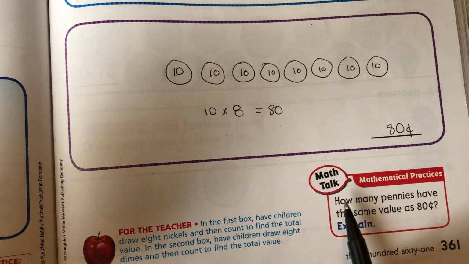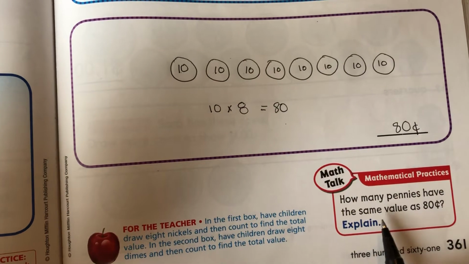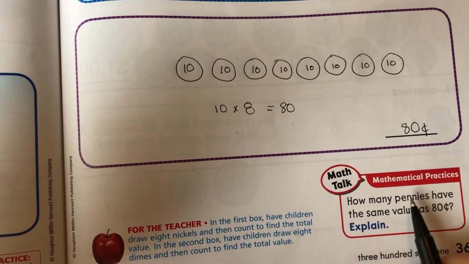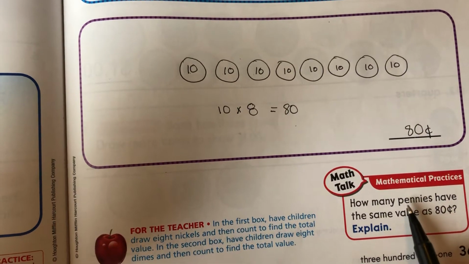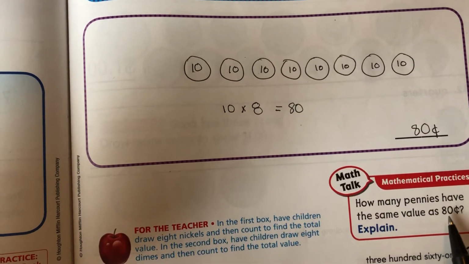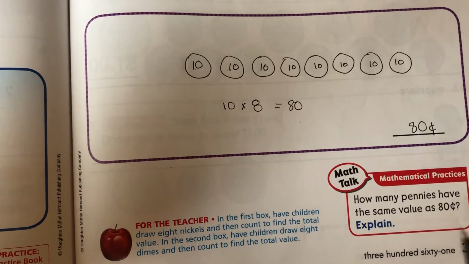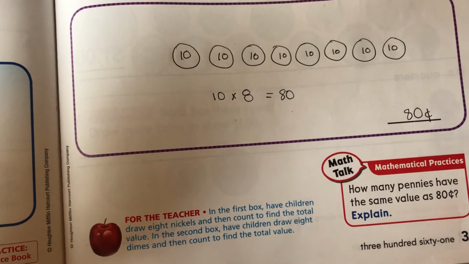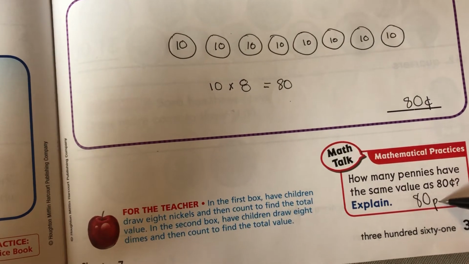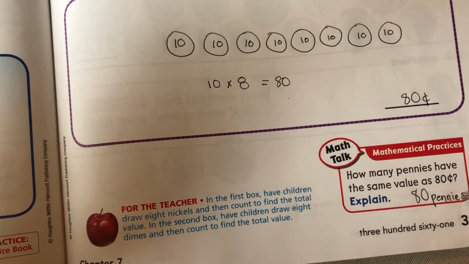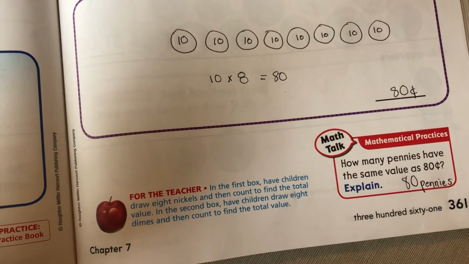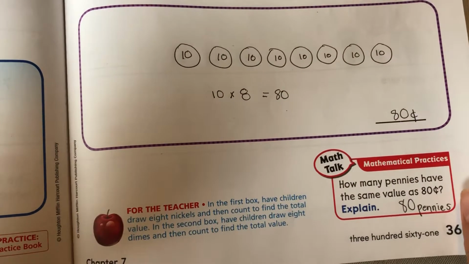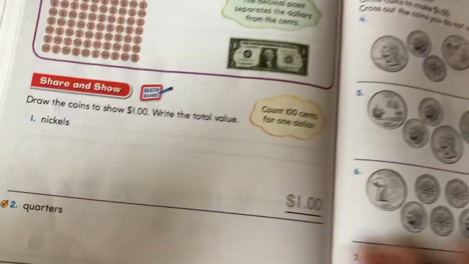Okay, math talk. How many pennies have the same value as 80 cents? Well, I know that each penny is worth 1 cent. So if I want it to be 80 cents, I need 80 pennies, to equal 80 cents. Just like I would need 80 $1 bills to have $80. Okay, moving on.